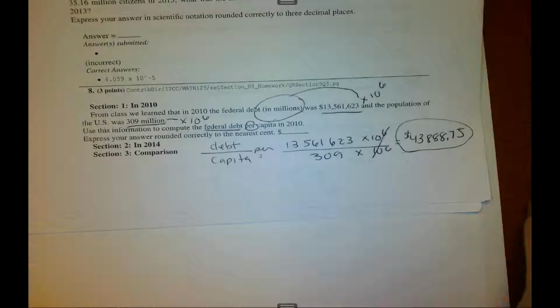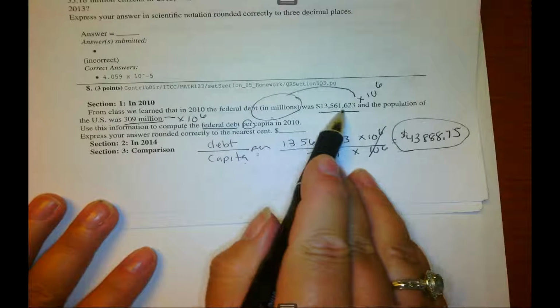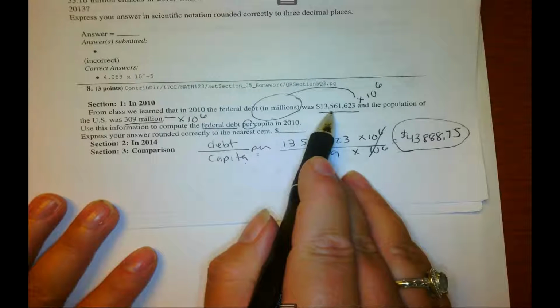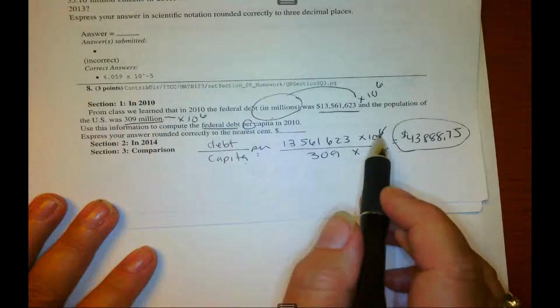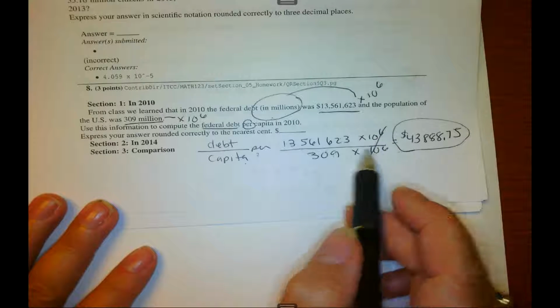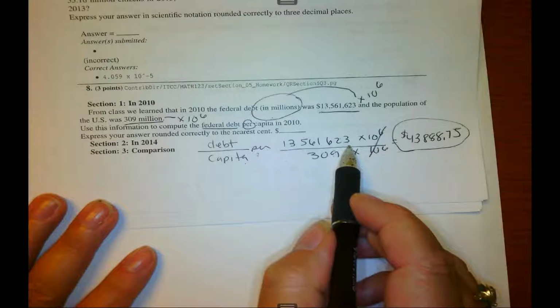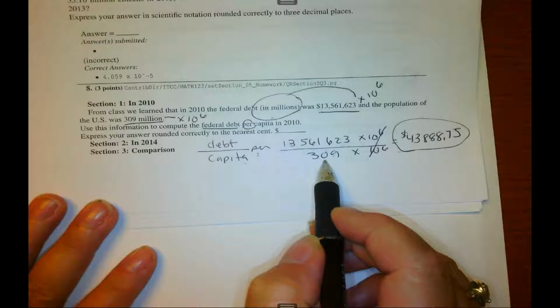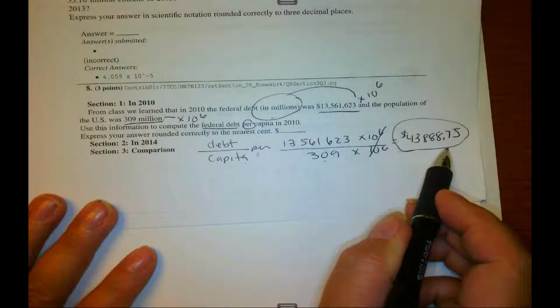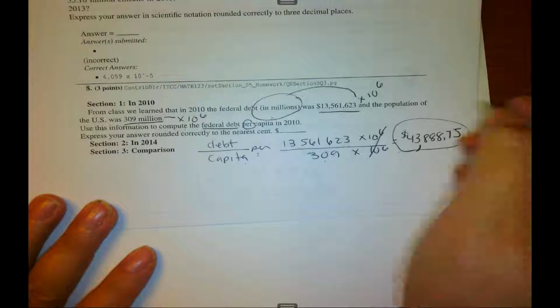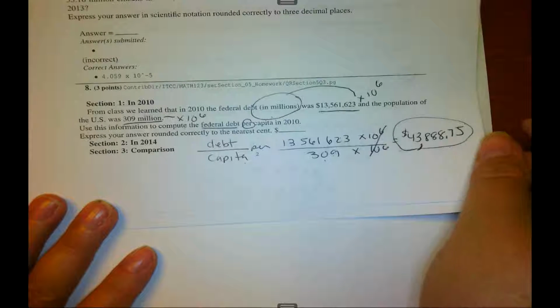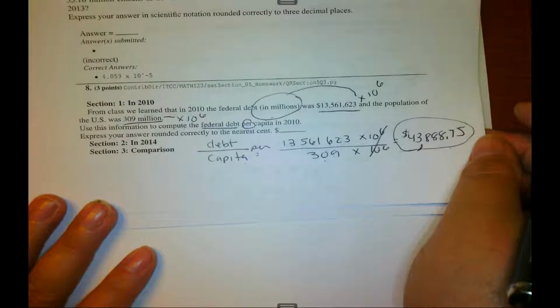Yep, this is correct. These aren't decimals, these are commas, okay? And it was in millions, and this is 309 million. So these cancel. So you're just dividing this number by 309 and rounding to the nearest cent. Okay? So it's $43,888.75.